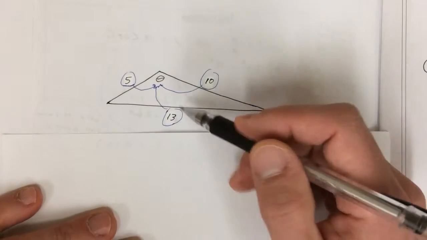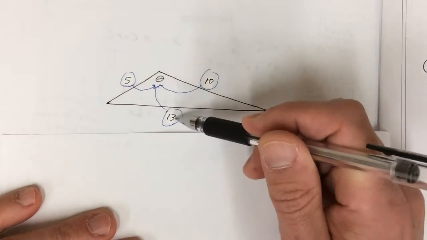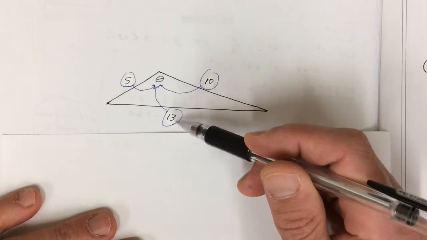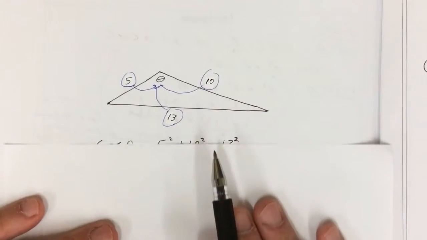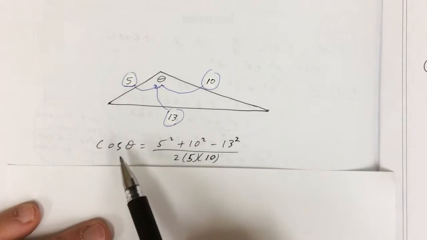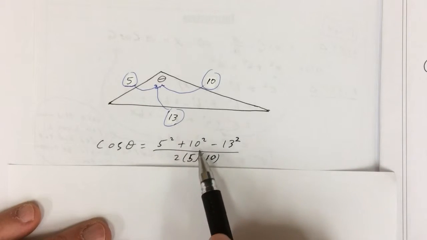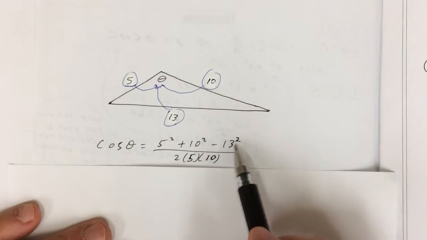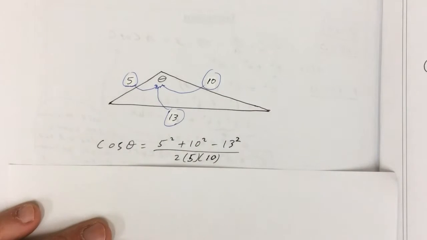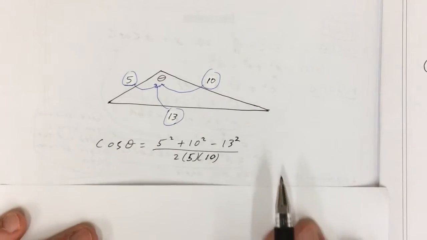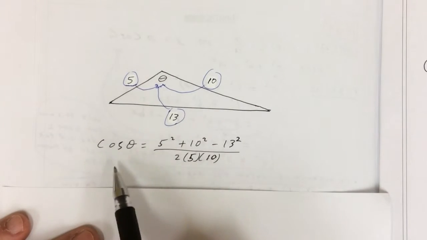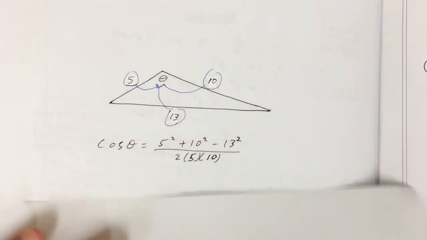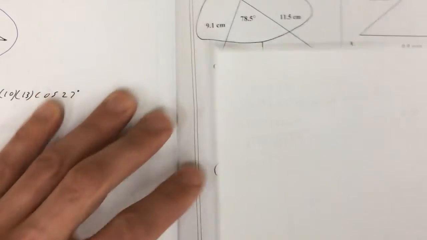If you're given all three sides and you want to find an angle, you can eventually find all the angles. So here is the side c, basically, you would be talking about. That's the one you're going to subtract, because these are the ones that are contained around the angle. So cos of theta equals 5 squared plus 10 squared minus 13 squared, the one that is opposite the angle, and the 5 and the 10 go down here again. Once you've got that, evaluate that, then do cos inverse of that answer, and it'll get you the angle.